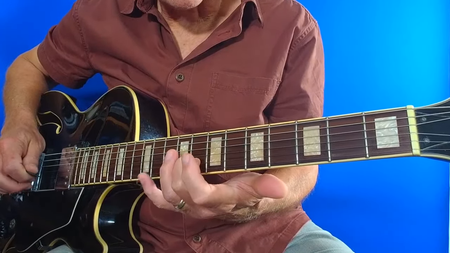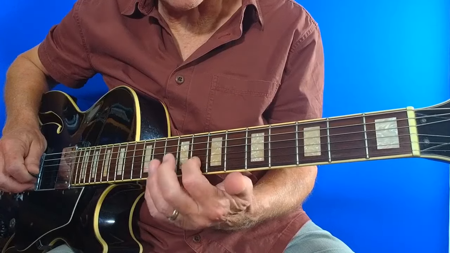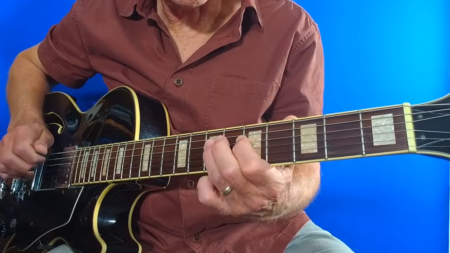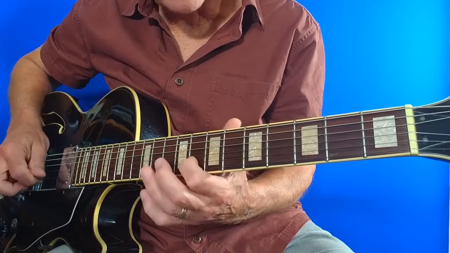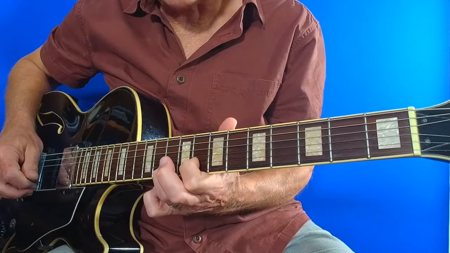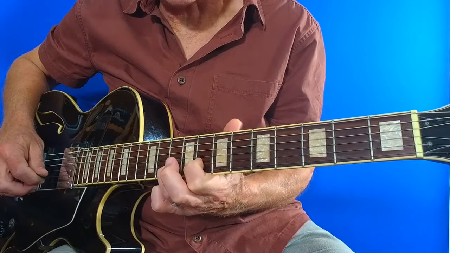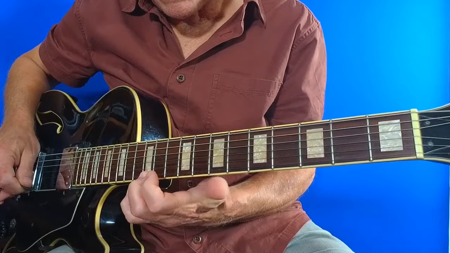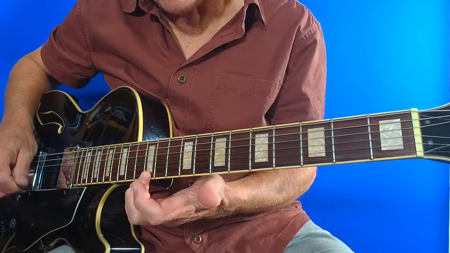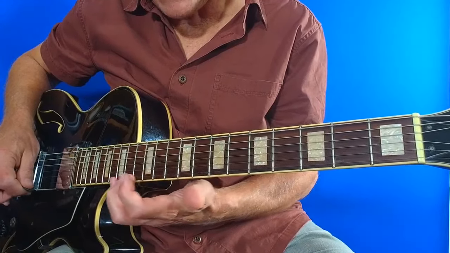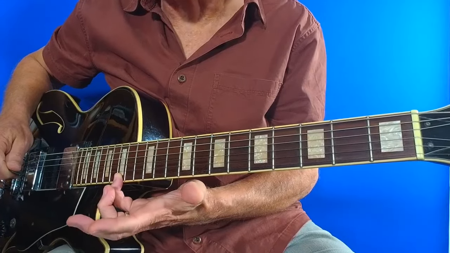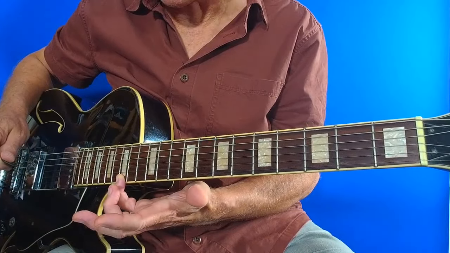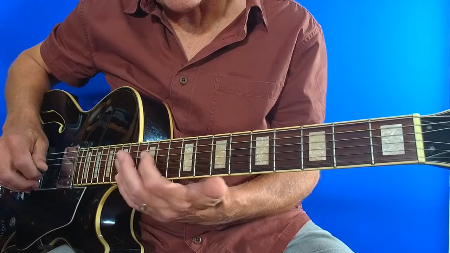But notice that I tend to use my first finger there in anticipation of the onward journey up through the 5th position, which we complete up to the fret 12 on the top string there, and then we add the G at fret 15 on the top string. So that's our 3rd octave.